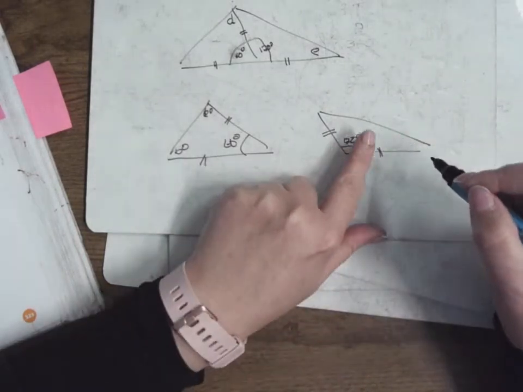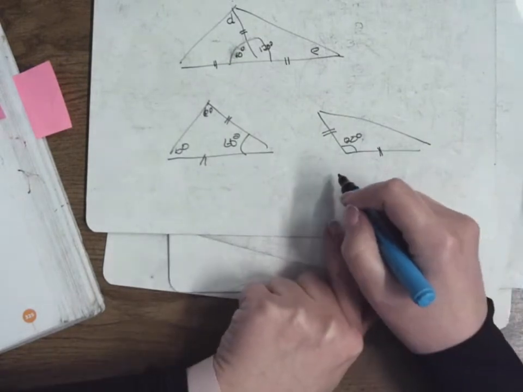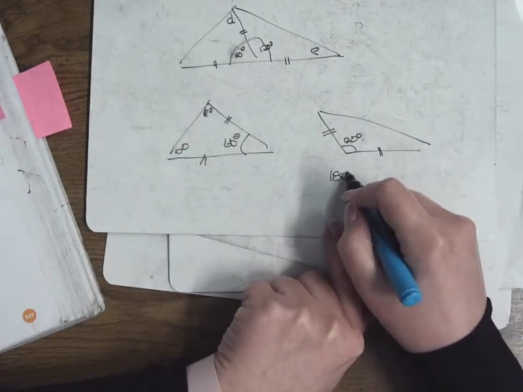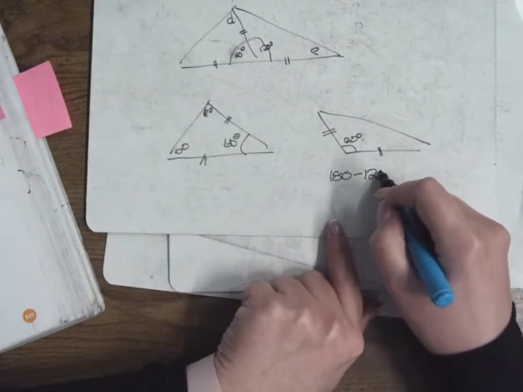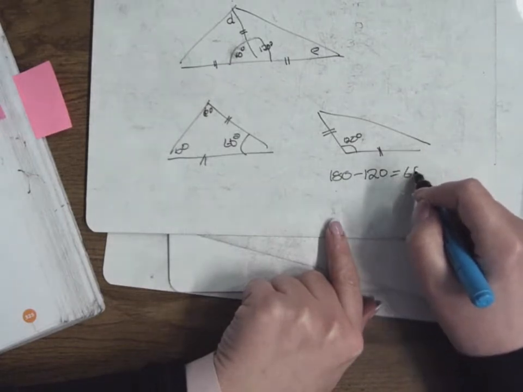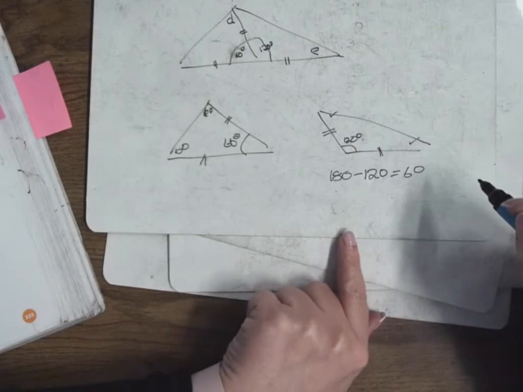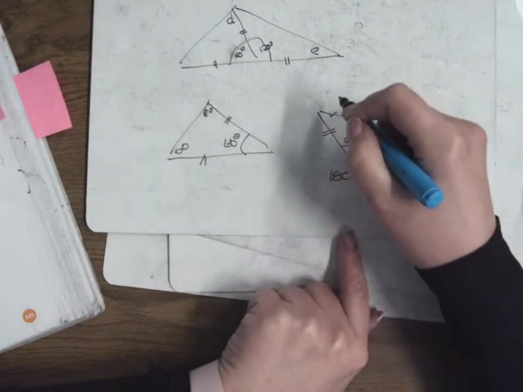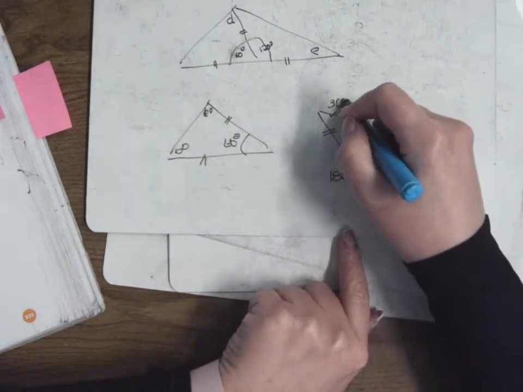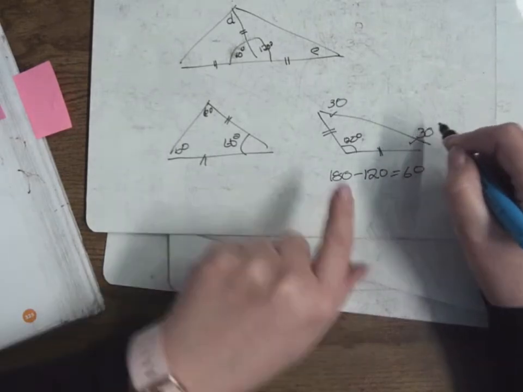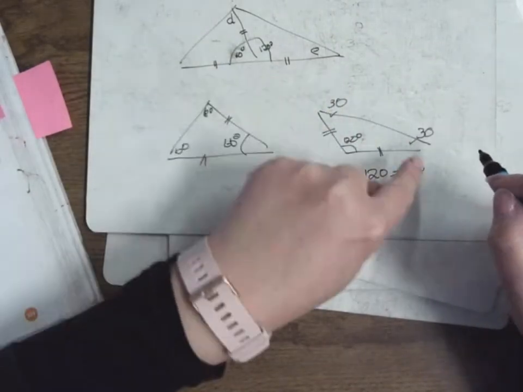So 180 take away 120 is 60. So this one and this one add to 60, and they're both equal because it's an isosceles triangle. So 60 divided by 2 is 30 and 30. So D worked out to be 60 and E worked out to be 30.